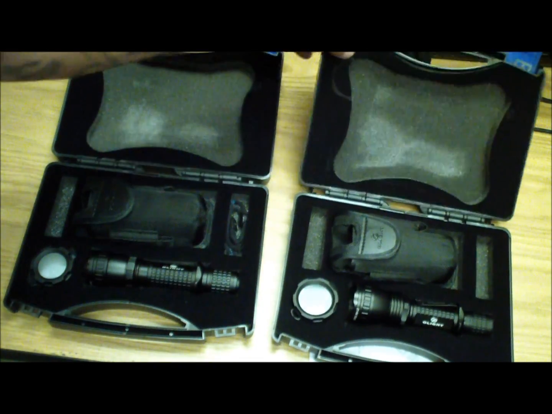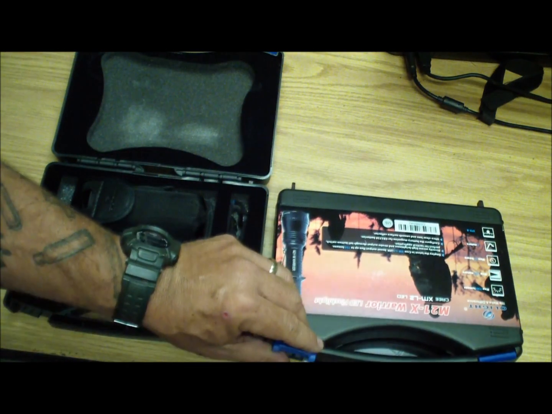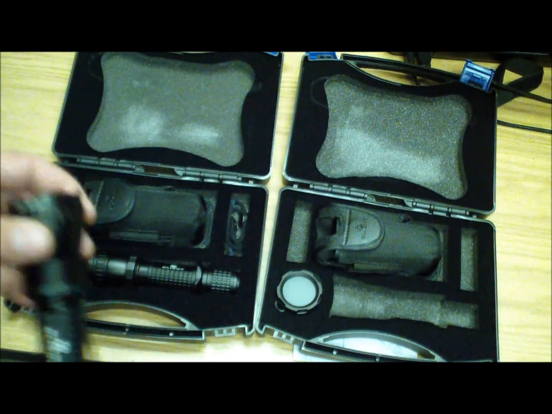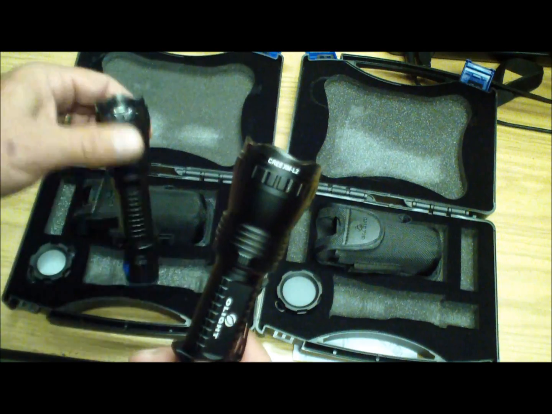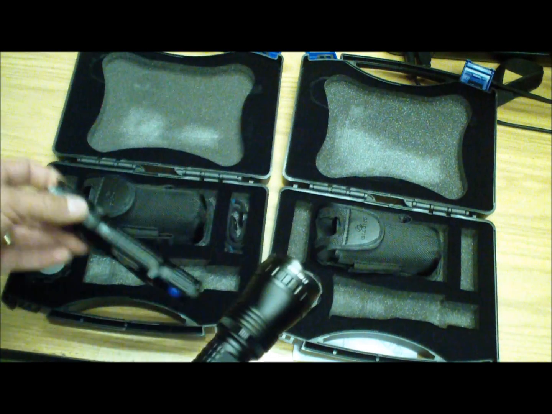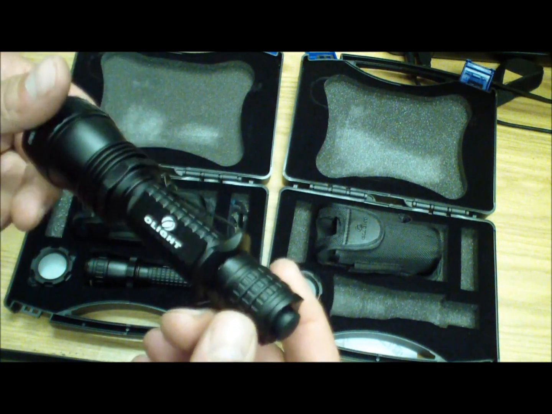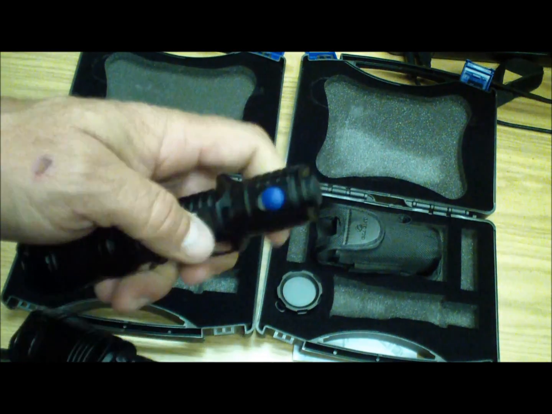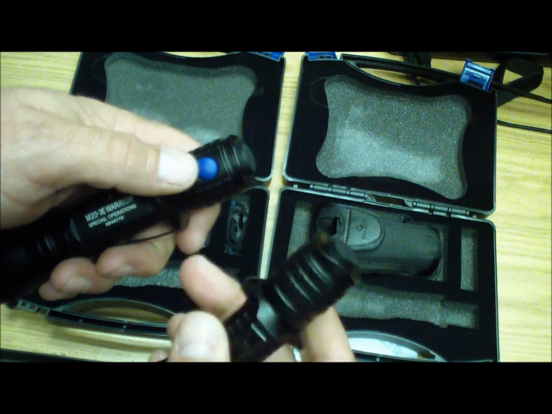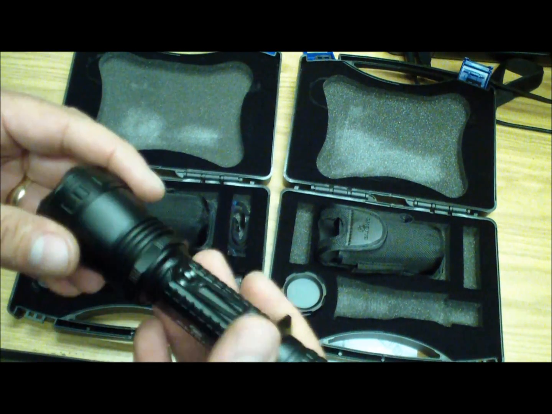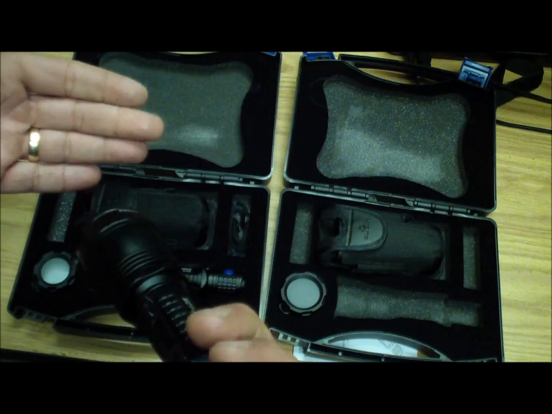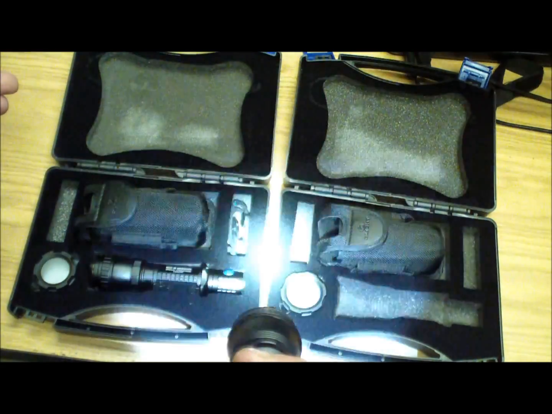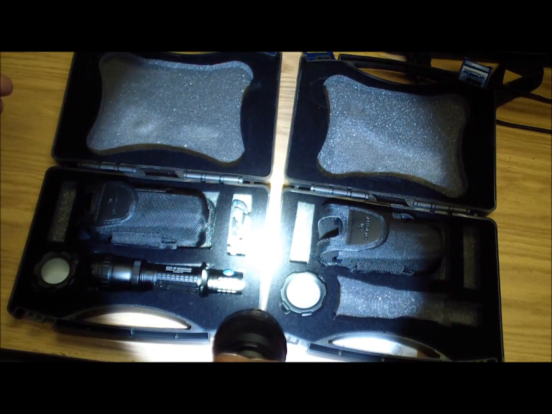The other one is the 21, I think. Sorry, yeah, the M21 Warrior, and as you can tell, it's a slightly larger light, but considerably more powerful. Now this one, I don't know if this is maybe an older model, or just that side switch option is not available on this model. I don't really know, but I wish it had it. But man, what a bright light! What an extremely bright flashlight.